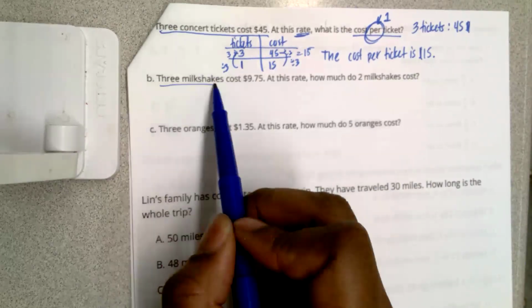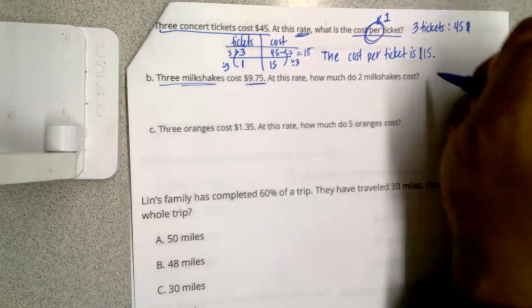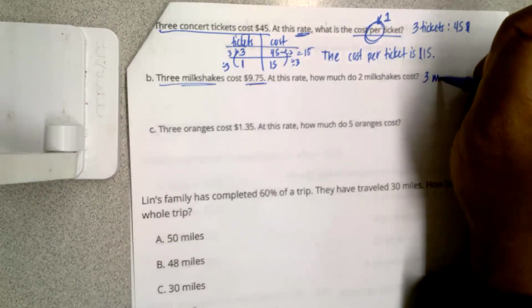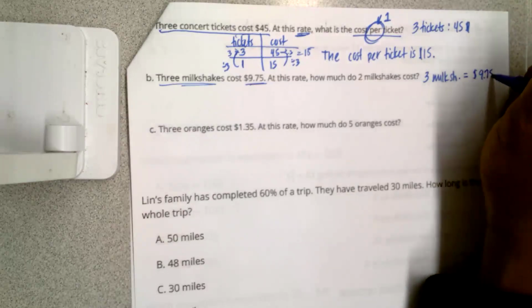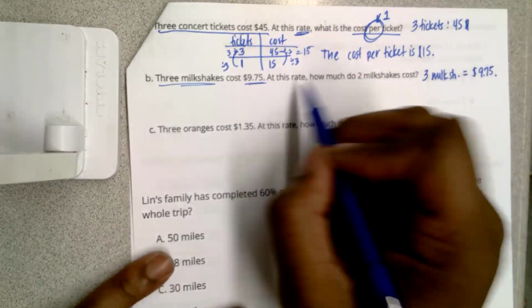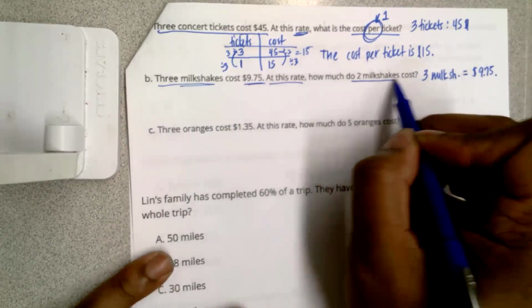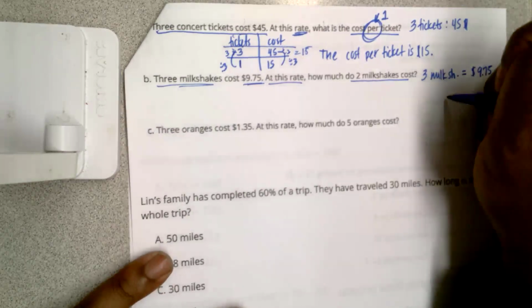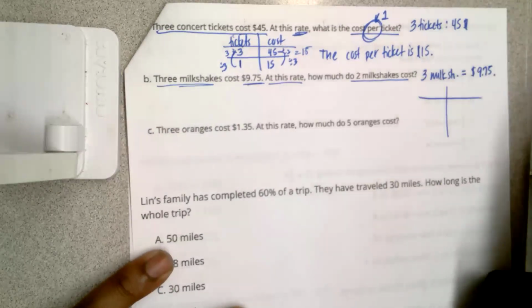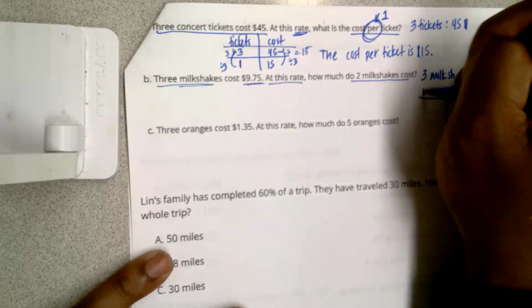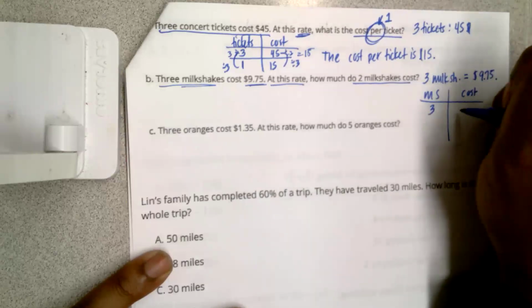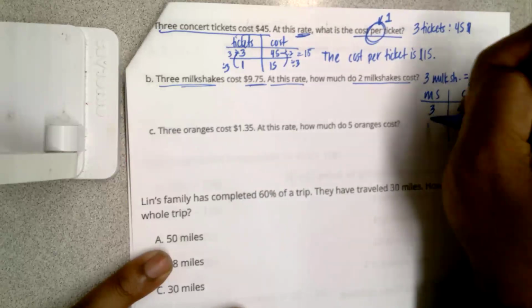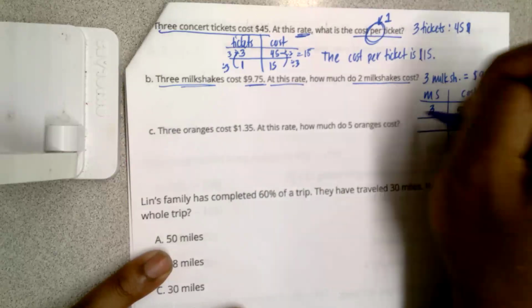3 milkshakes cost $9.75. So 3 milkshakes cost $9.75. Okay. At this rate, how much do 2 milkshakes cost? Ooh. So let's use the information that we know to try to figure that out. So we're dealing with milkshakes and we're dealing with costs. We know that 3 milkshakes cost $9.75. We're trying to figure out the cost of 2.